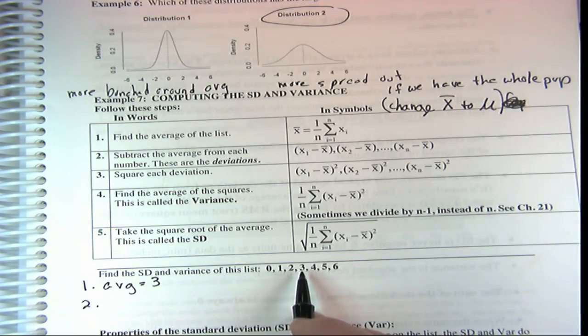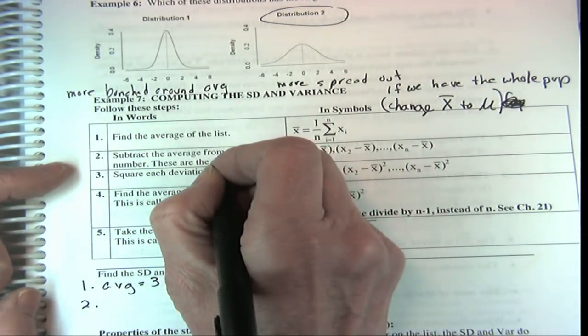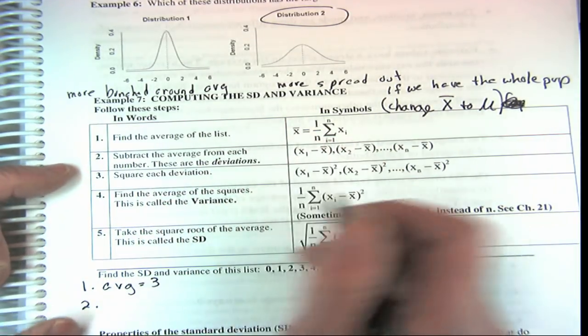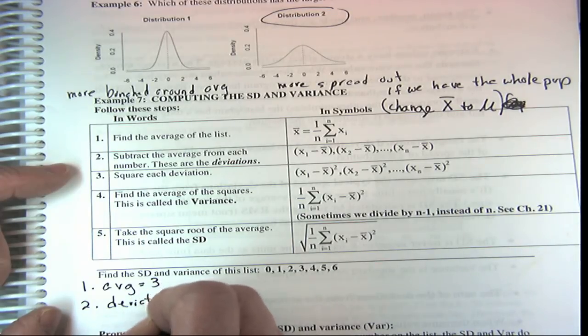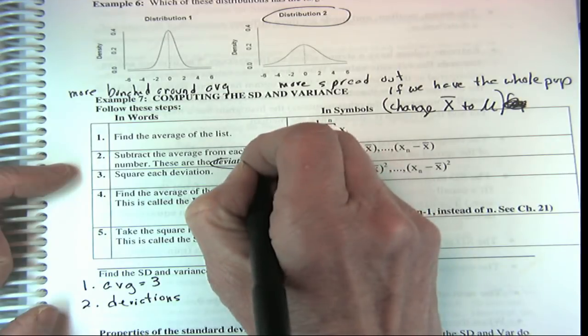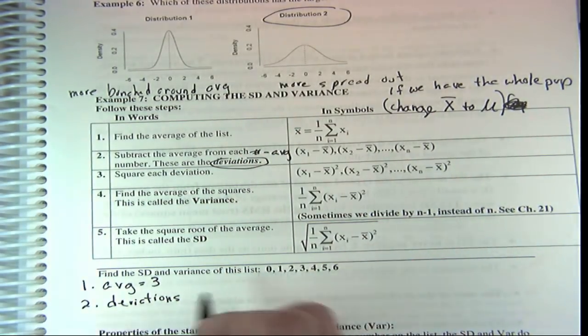So if you subtract the average from 3, it doesn't deviate at all. It's 0. These are below, so we'll say that. These deviations are, here, I'll write them down: the number minus the average, just your value minus the average.